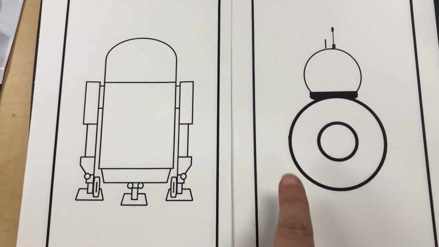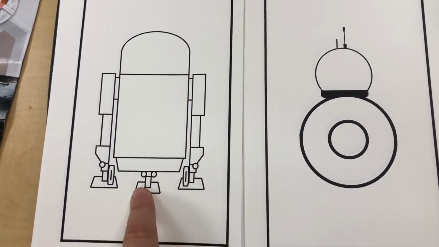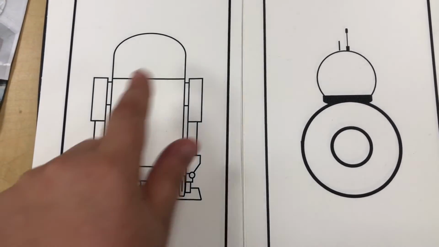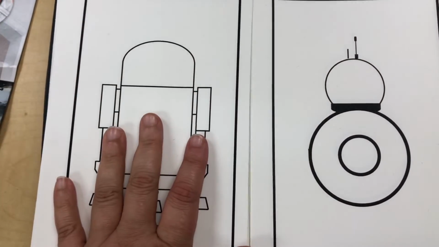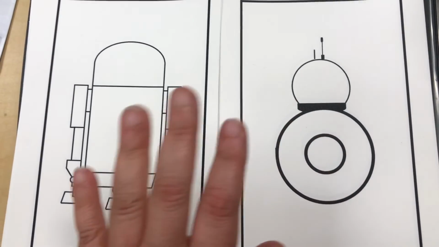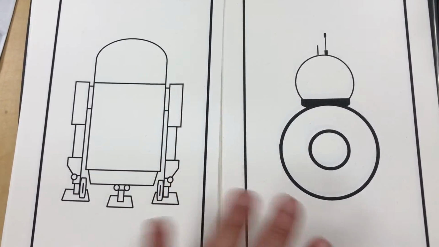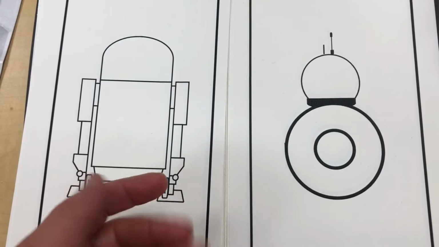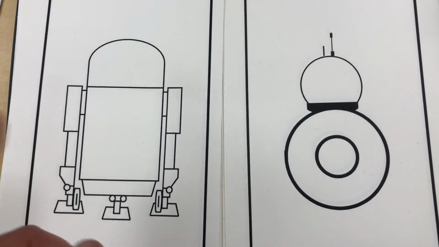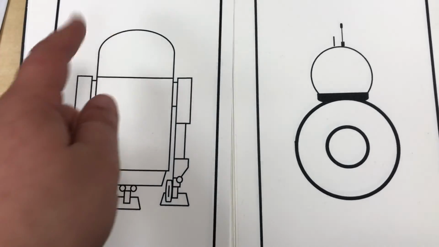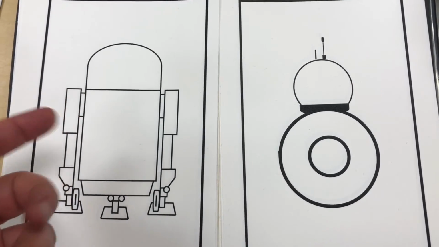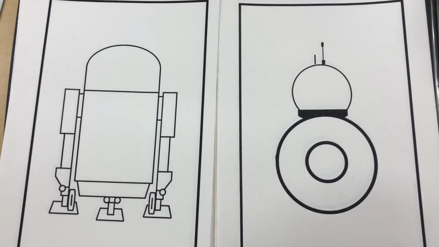This was something else that I created. I actually ended up drawing this myself on PowerPoint. This is just a whole bunch of shapes that I put together. This is supposed to be the outline of R2-D2, and this is supposed to be the outline of BB-8. I had two options for this. I could give it to the students and just have them create their own droid, or I could use it as one of the games. So basically every time the students answer a question correctly, they get to add a new element to their droid. So they add to the drawing as they answer the questions correctly.